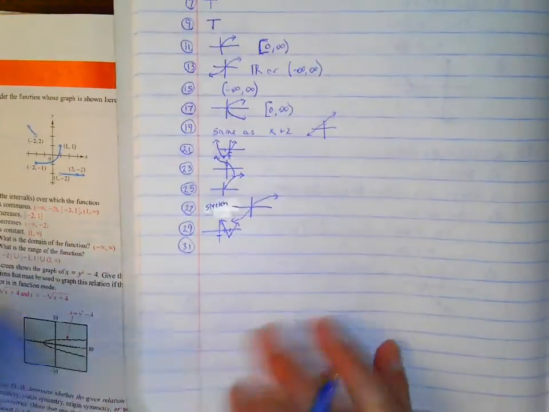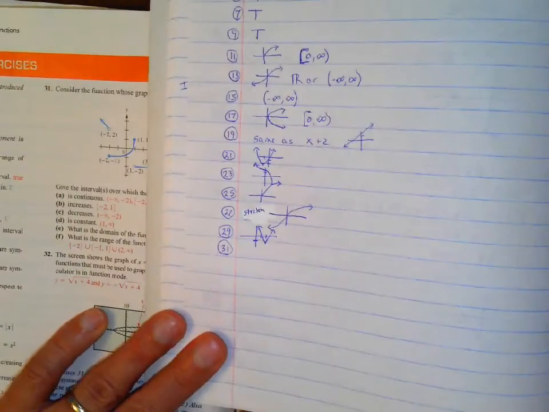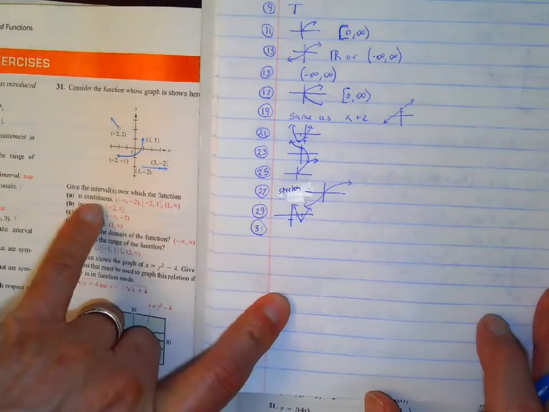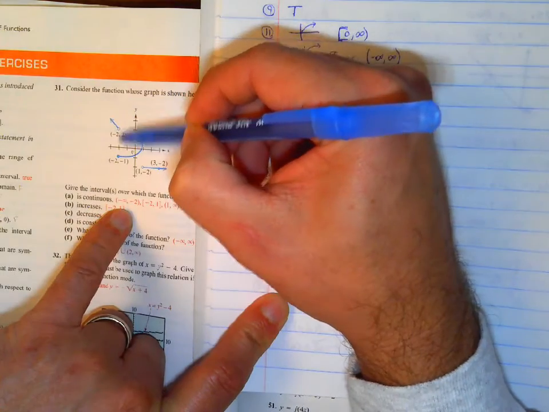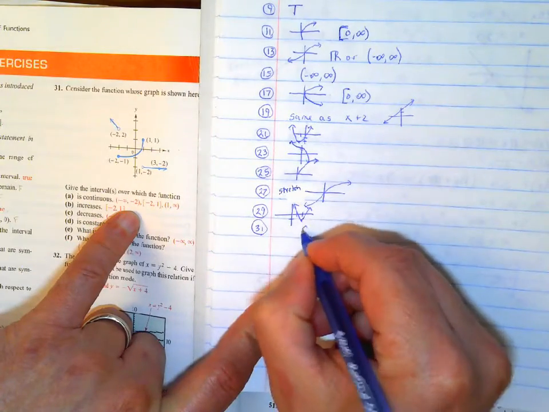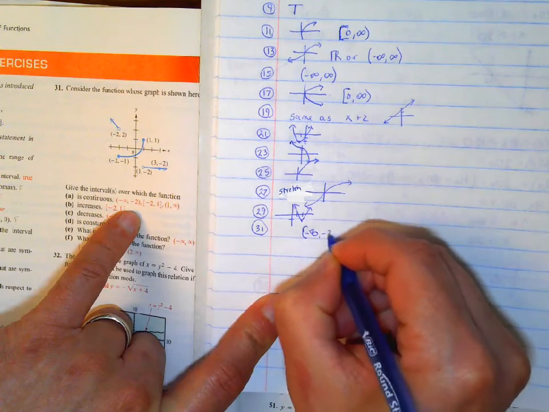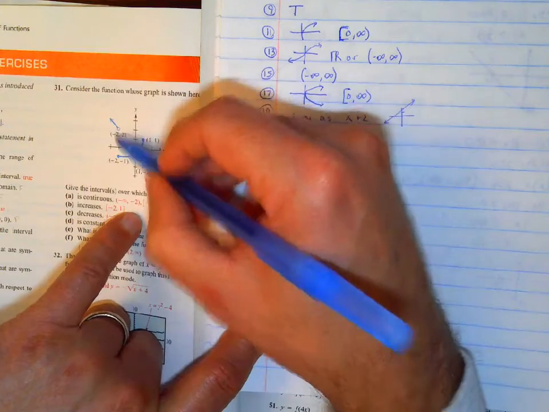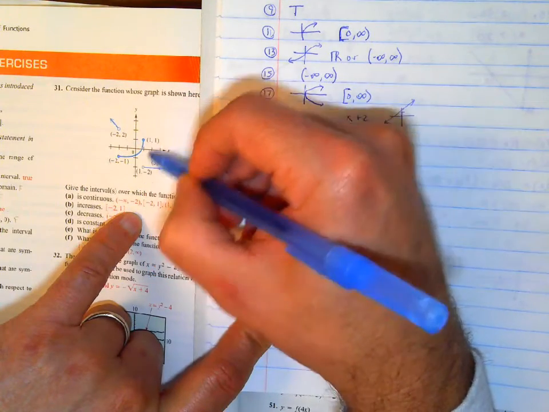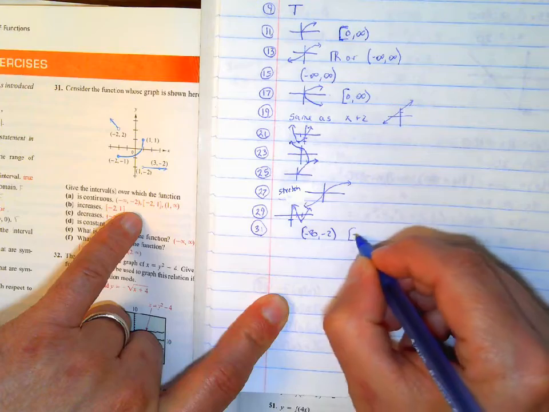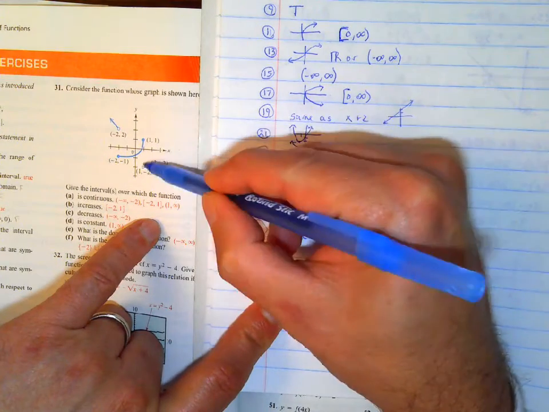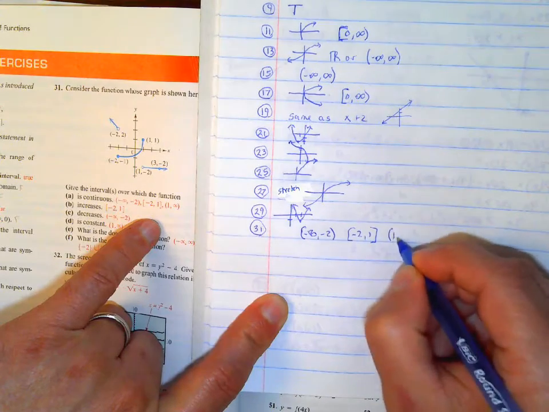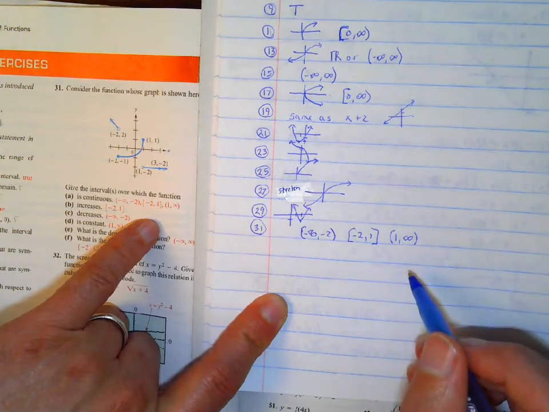Okay, 31. We're looking at this graph here, and we want to know where is it continuous. Okay, well, it'd be continuous from all the way from negative infinity to negative 2. We're looking at the x values. And then it takes a break, and then it would also be continuous from negative 2 to 1. Then it's also continuous from here through infinity. So that's at 1 through infinity. So that's where it's continuous.